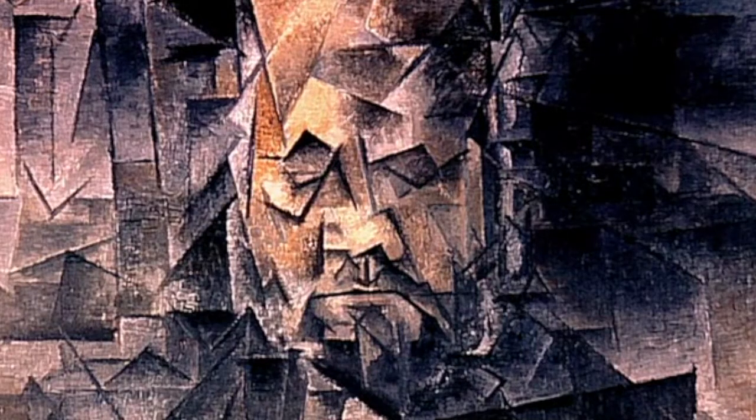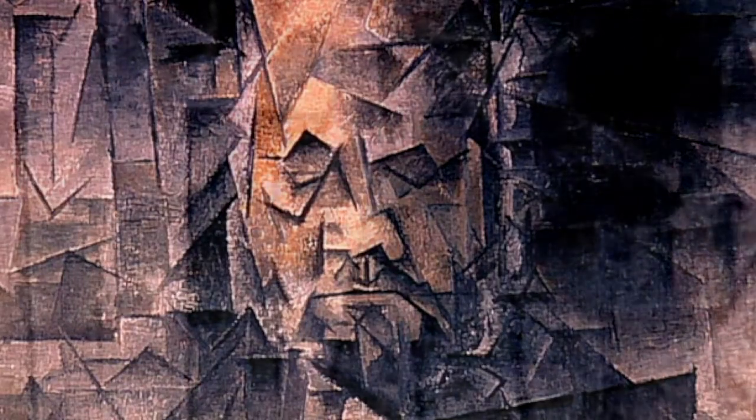This is Picasso's art dealer, Ambroise Vollard. This is how Picasso saw him. A different vision of the way things really are. Cubism. Picasso was profoundly engaged with the work of other artists.